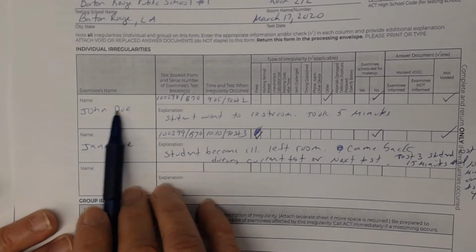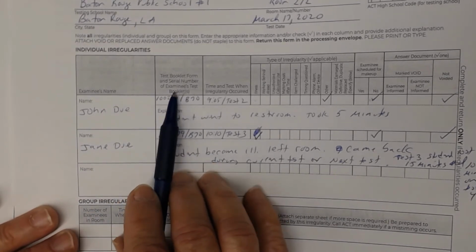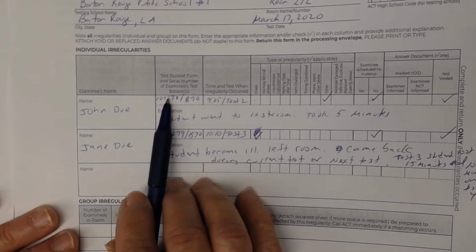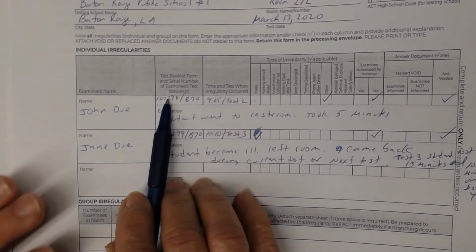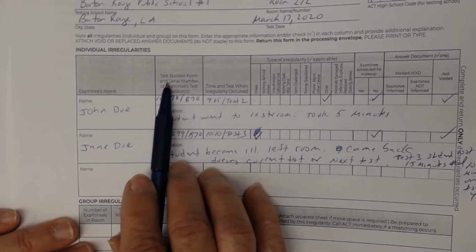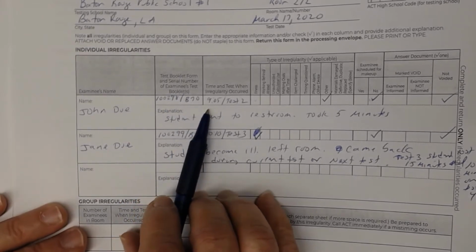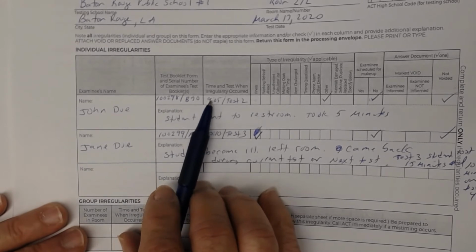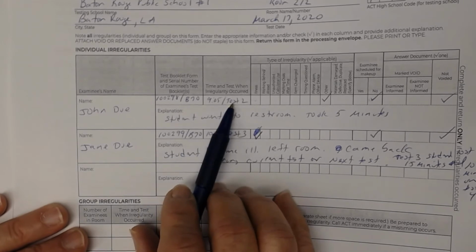You would put the student's name here. It is important you put the test booklet form and serial number. The serial number you can get from the room form that you completed in the administration report, and then the test booklet form. Let's say the test booklet form is B70. You would indicate the time the student left and in which test. So let's say the student left at 9:05 during test 2.